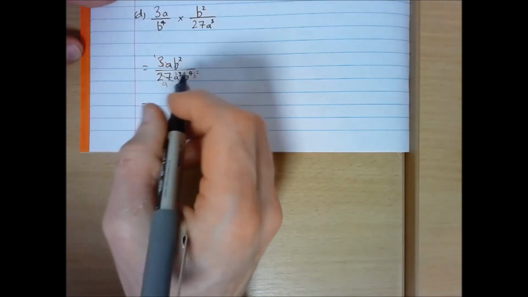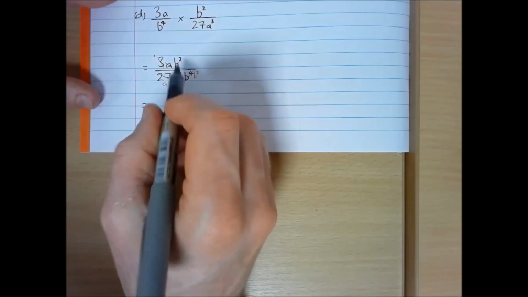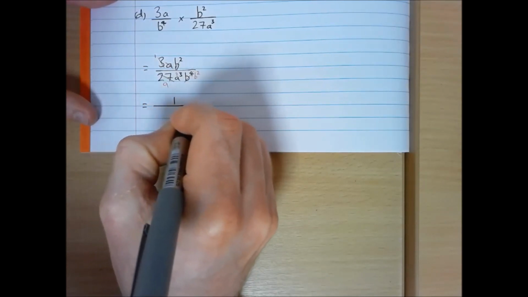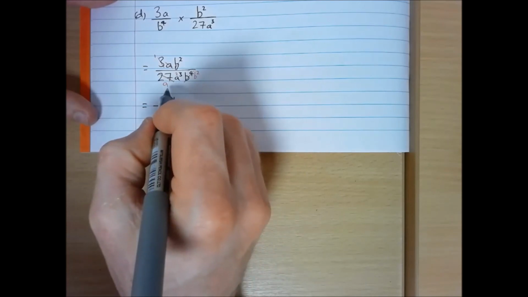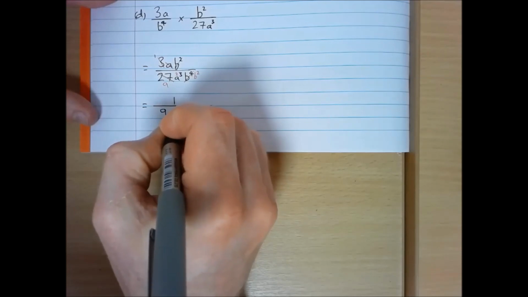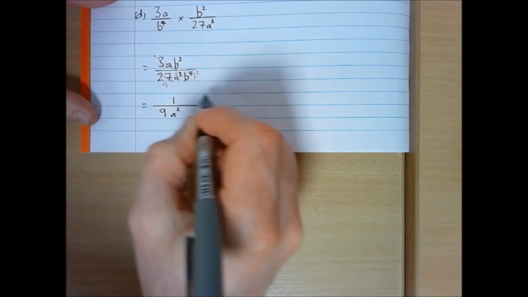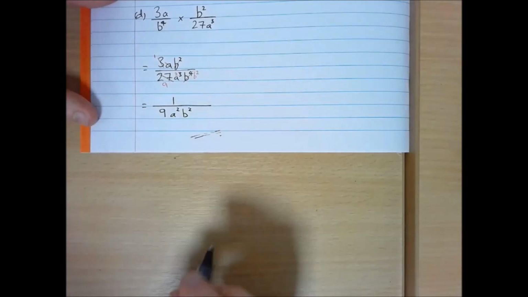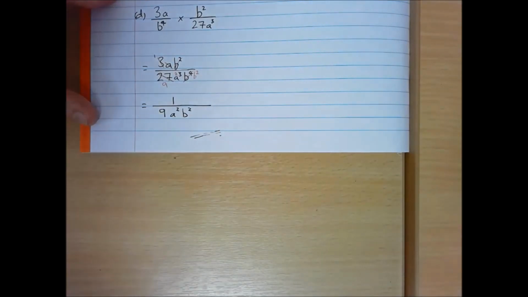So tidying all of that up, what are we left with in the numerator? Well, we're only left with 1 in actual fact. The rest of it has been cancelled. And then in the denominator we've got the 9, we've got an a squared there, and we've got a b squared. So 1 over 9 a squared b squared to finish.